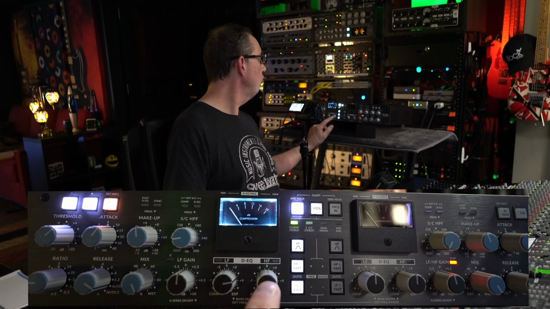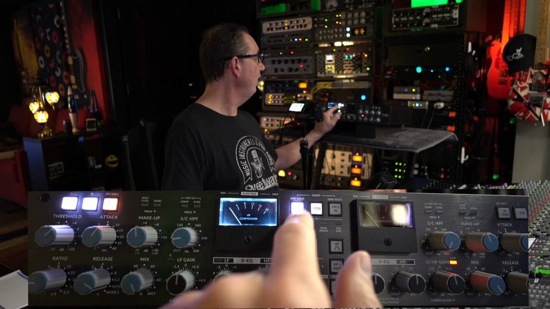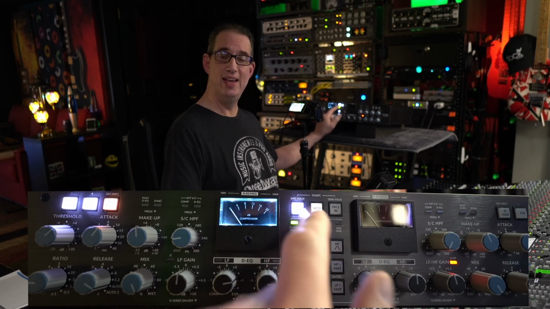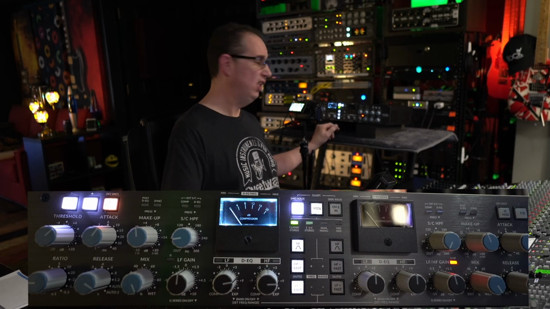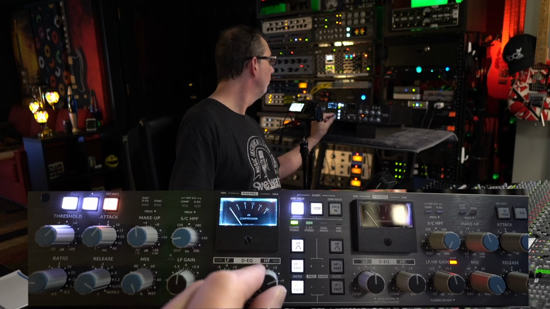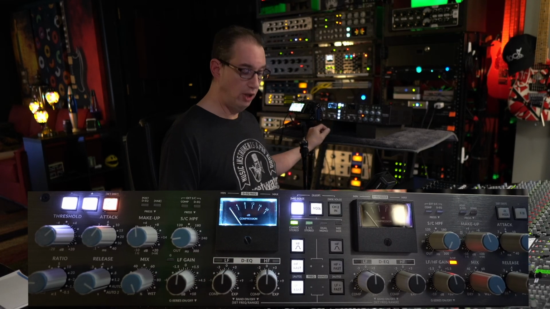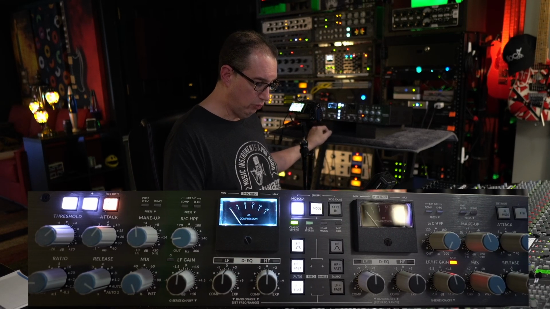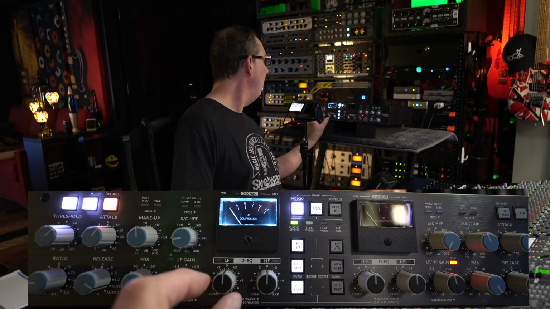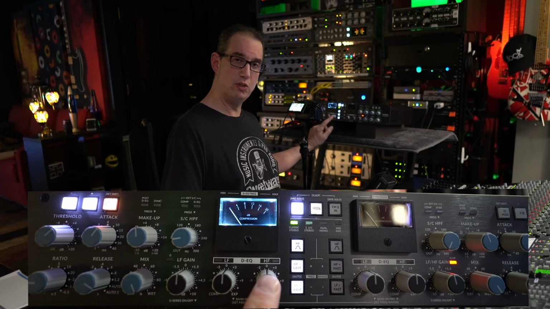And if you start to push too much signal, you'll see that the channel 1 and channel 2 buttons up top here will light up red. That means you're overloading the circuit, just so you know. So you can hear the low and the high frequency effect. That's what it does. Okay, so as we turn that up counterclockwise, we're going more to expansion mode.